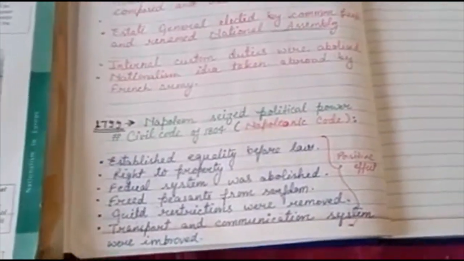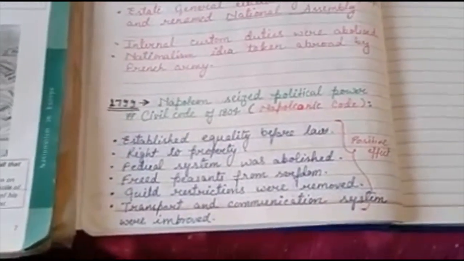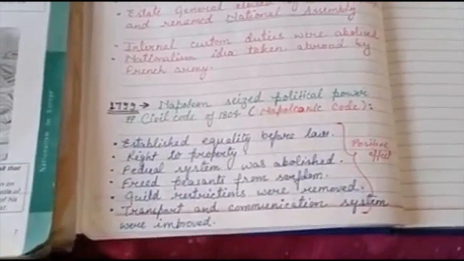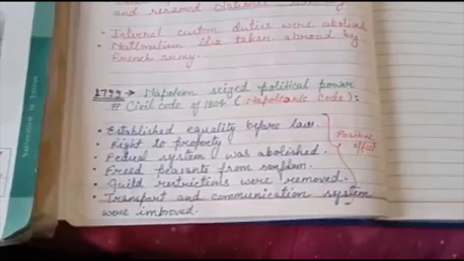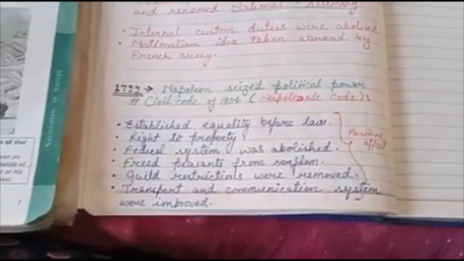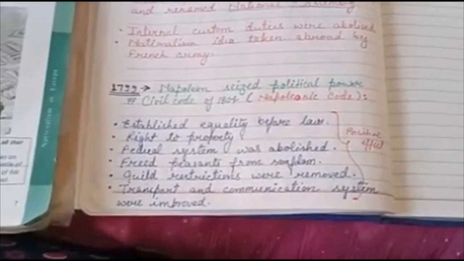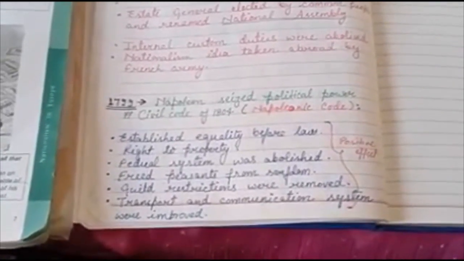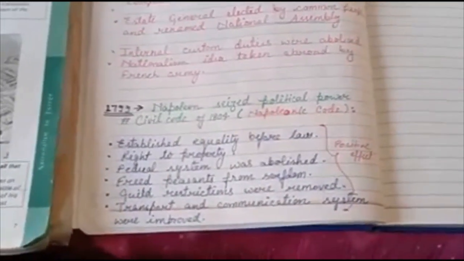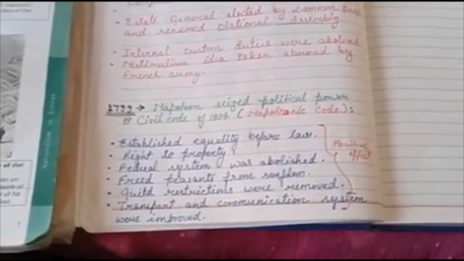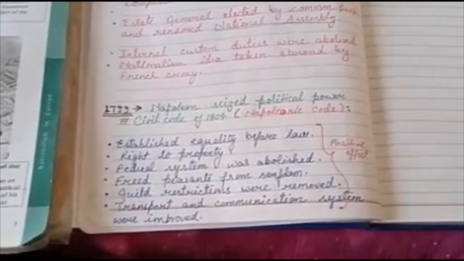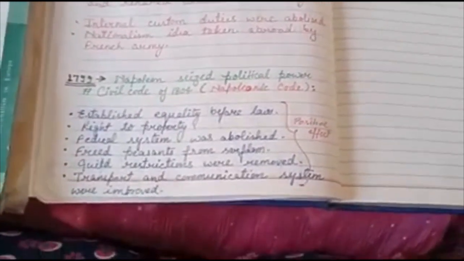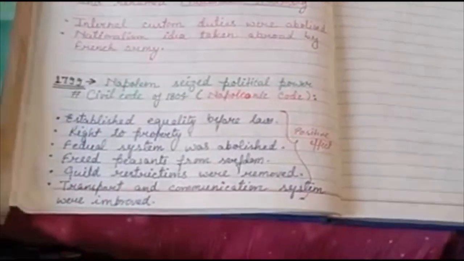There was no noble and no nobility. The third one is that the feudal system was abolished. It's a very good thing done by Napoleon in France. Then peasants were freed from serfdom and guild restrictions were removed. Transport and communication systems were improved. These were the good things that were done by Napoleon in France.